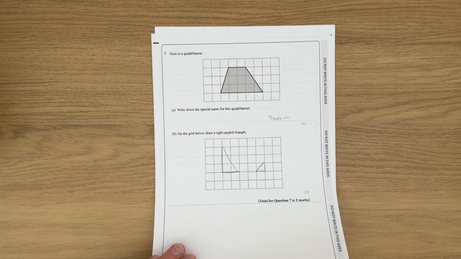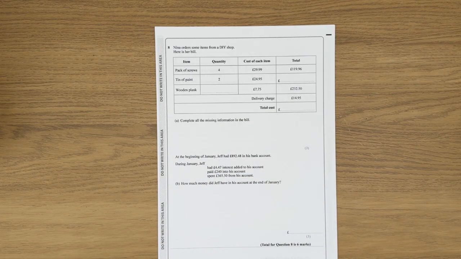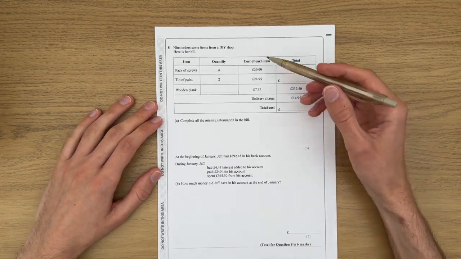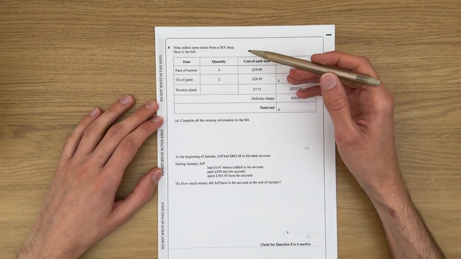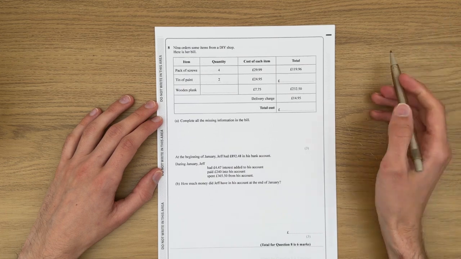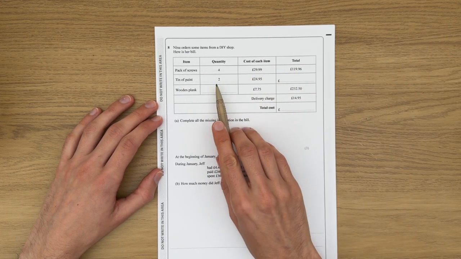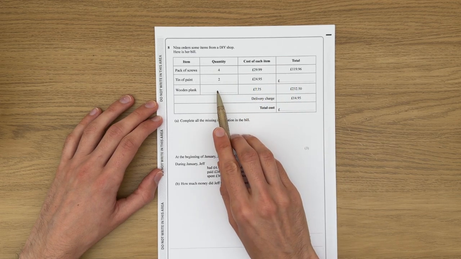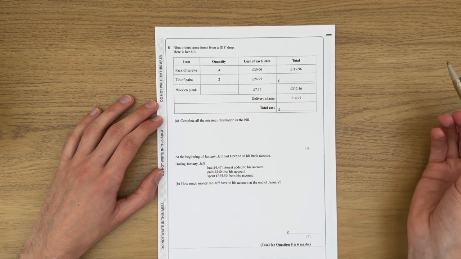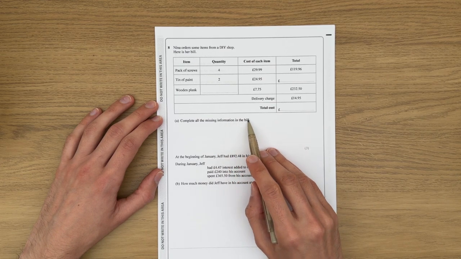Okay, moving on to question 8. Nina orders some items from a DIY shop. Here is her bill. Okay, so we've got 4 of this equals this, 2 of this equals blank, and some amount of this equals this. Complete all of this information.